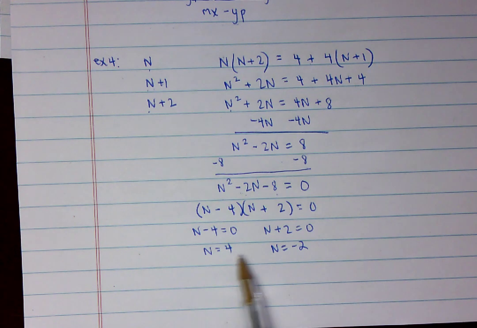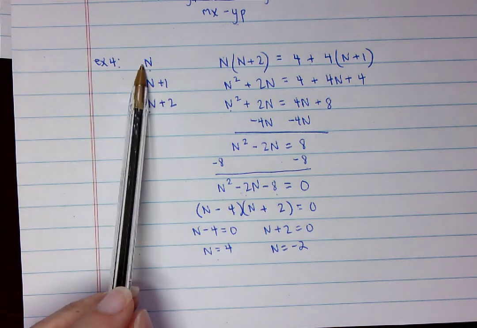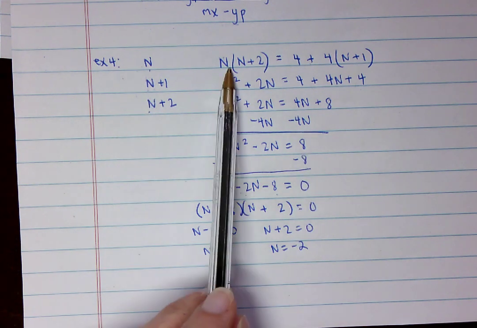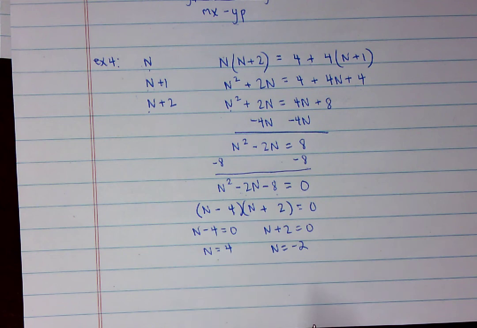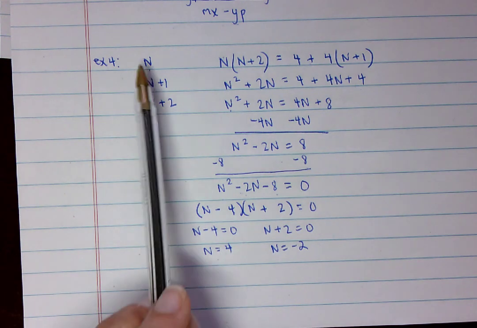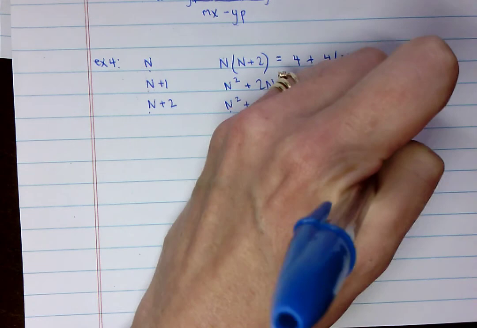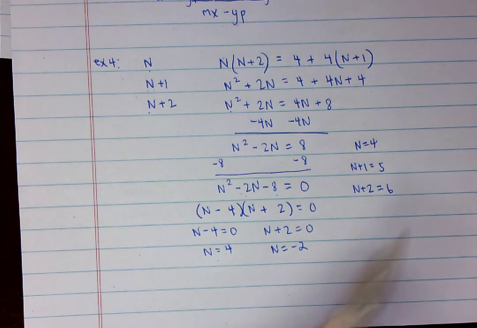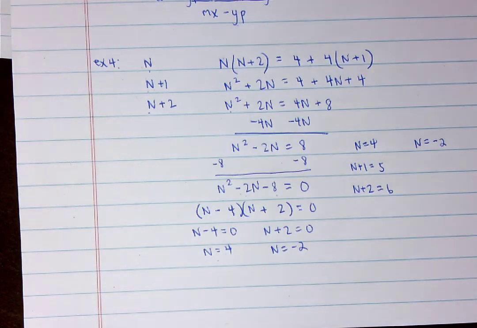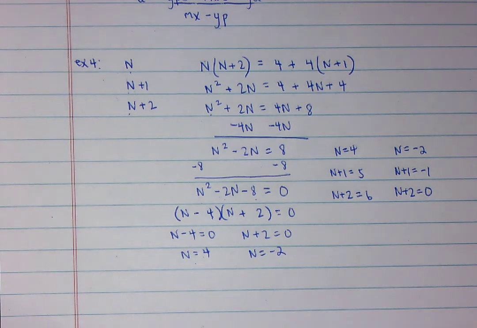And this is interesting. We actually have two sets of answers here. If we go back to the original problem, they wanted 3 consecutive integers that match the description. It says the product of the first and the third is 4 greater than 4 times the second. And so we actually have two sets of integers here. If n equals 4, then n plus 1 equals 5, and n plus 2 equals 6. So that's one combination, 4, 5, 6. And the other one, if n equals negative 2, then n plus 1 equals negative 1, and n plus 2 equals 0. So you have two sets of 3 consecutive integers that work.